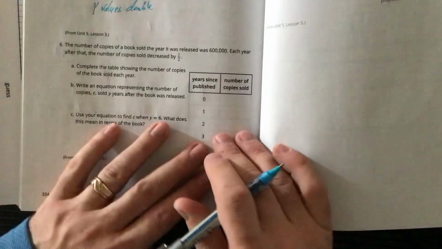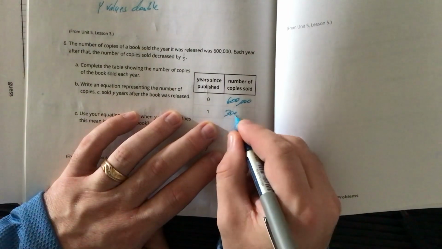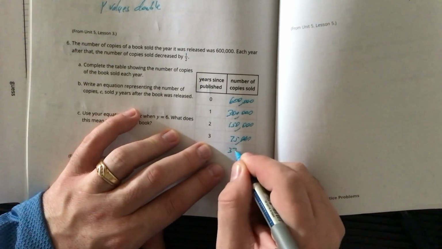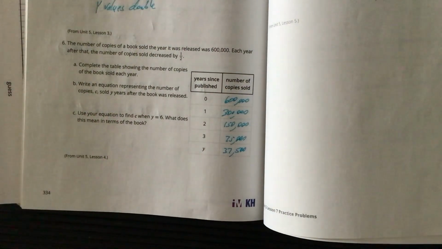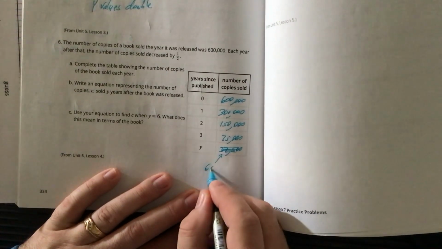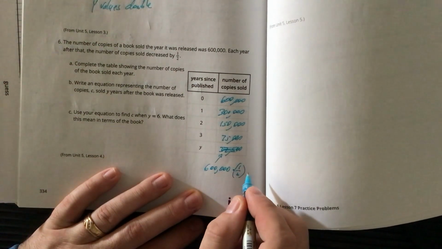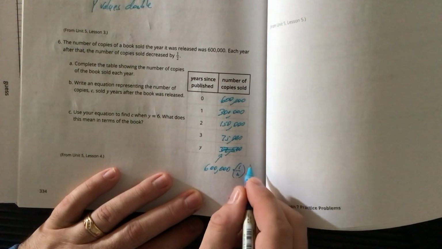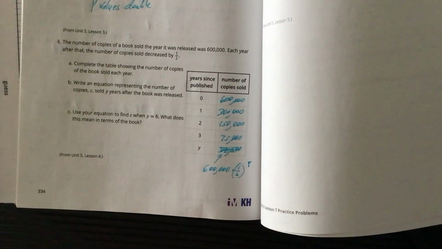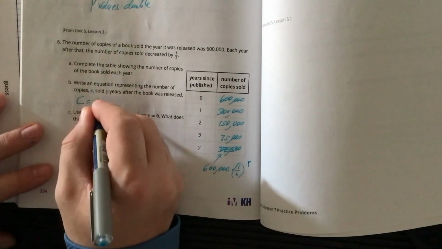Question number 6, plugging these in. 600,000, going by a half, 300,000, 150, 75, 37.5. Nope. Jumped the gun there. Wants the equation. 600,000 times 1/2 to the, what letter? Y? Okay, complete the table, done. Write an equation. Well, C equals the number I just wrote down there.